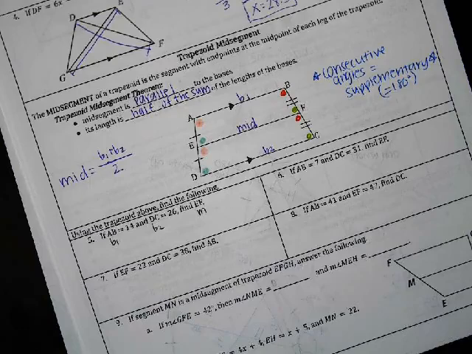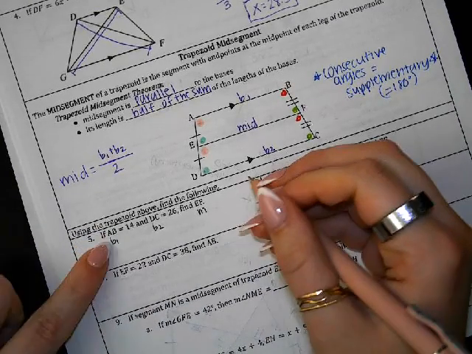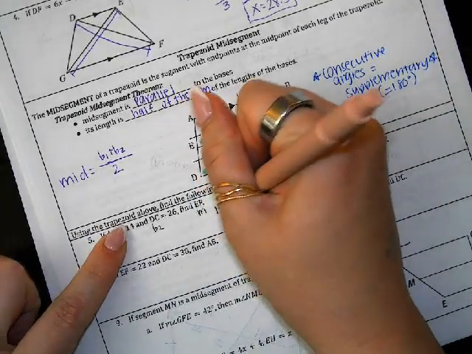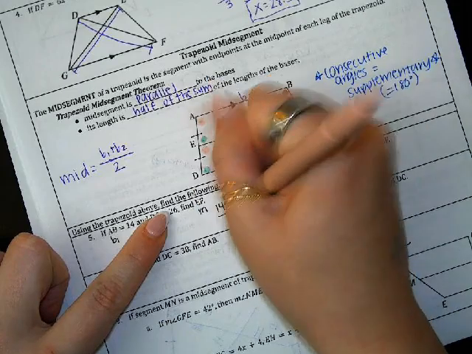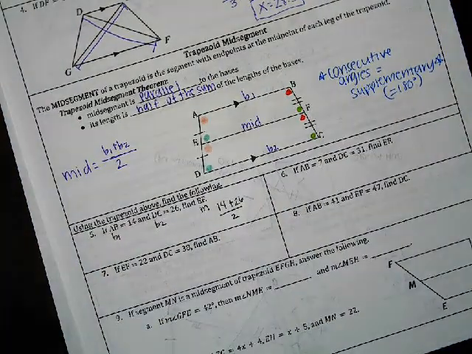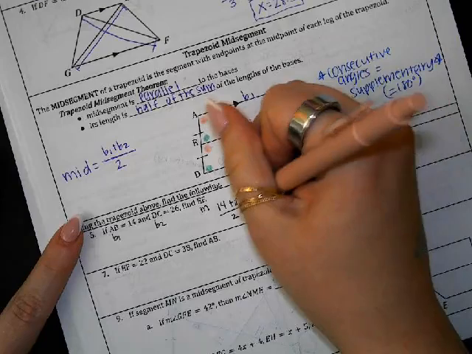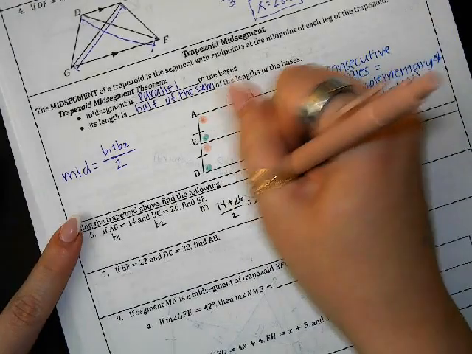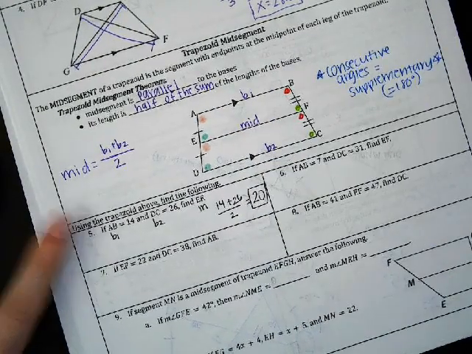So this is just plugging stuff into the formula and then typing it in the calculator. It says if base 1 is 14 and base 2 is 26, find the midsegment. So that's just doing 14 plus 26 divided by 2. Control divide in your calculator, and you can type everything in exactly like it looks. It should give you a value of 20. Pause the video, see if you can figure out number 6.